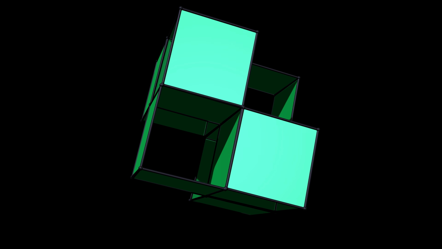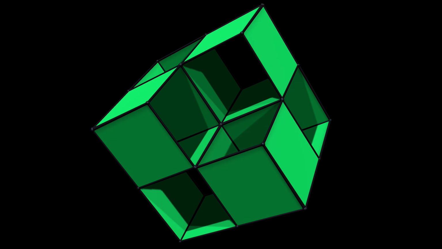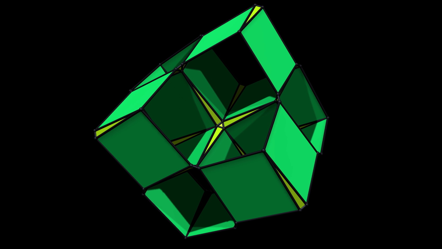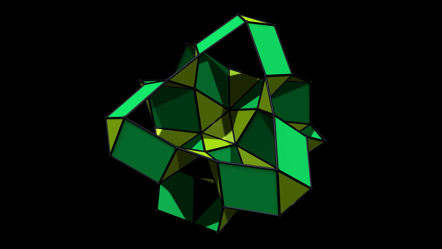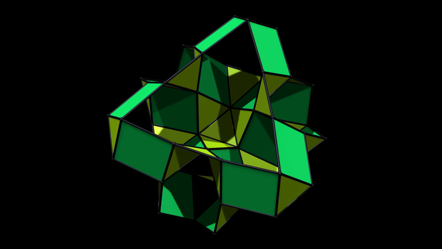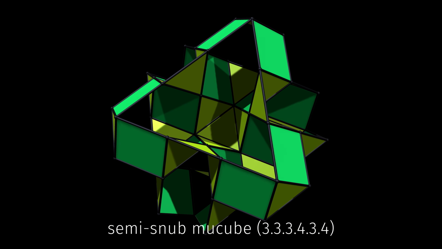You can create a type of snub polyhedron by twisting the faces of a Mucube. This is known as a semi-snub operation. I'll show the process on a small section of a Mucube, concentrating on the vertex in the middle. As the squares rotate, a small triangle appears at the vertex, and triangular slivers open up between the faces. When the rotation reaches 45 degrees, all the slivers become equilateral, and we arrive at the Semi-Snub Mucube, another infinite Archimedean polyhedron.